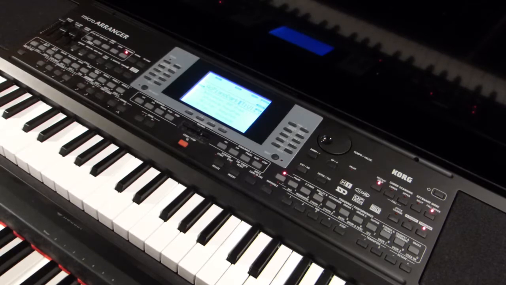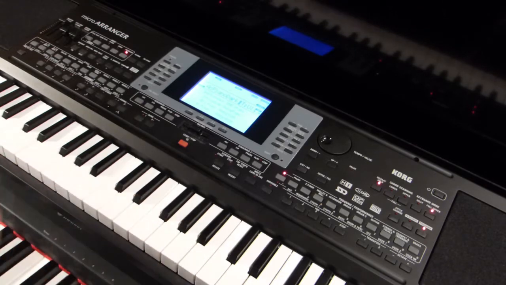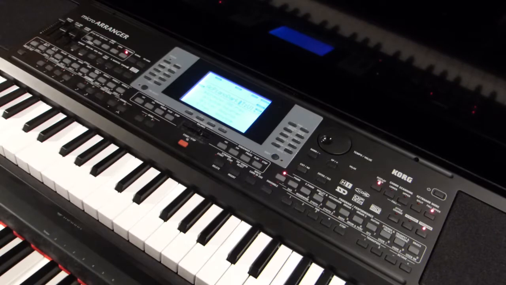Hello and welcome to the next tutorial on the microARRANGER. This is tutorial number 2. In tutorial number 1 I showed you how to do a performance and to use the microARRANGER in its fullest potential by switching instruments, doing fills, variations, and playing it in a very dynamic way. Well, today I'm going to explain the front panel controls.